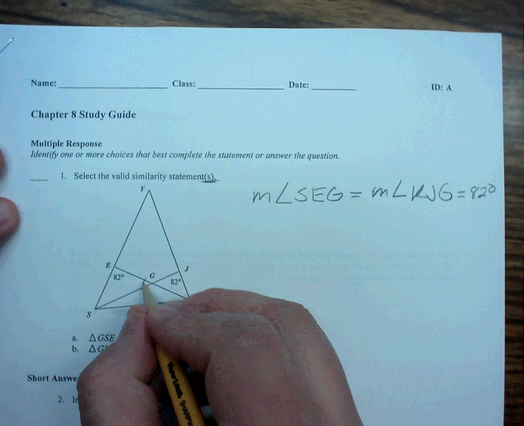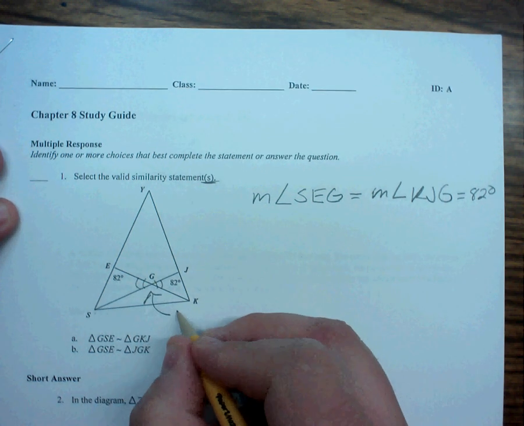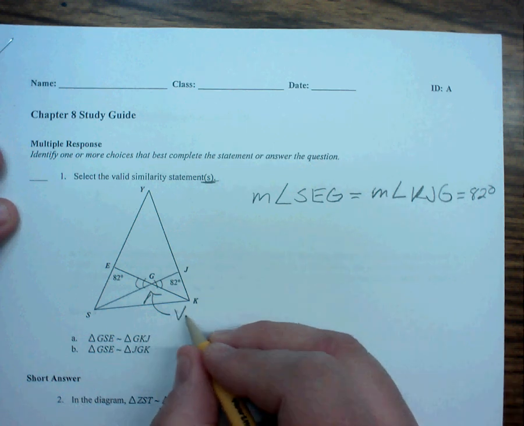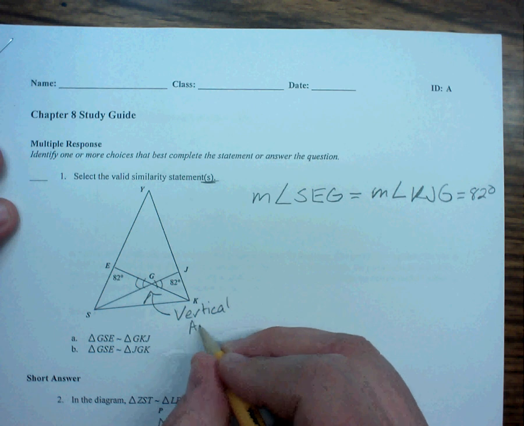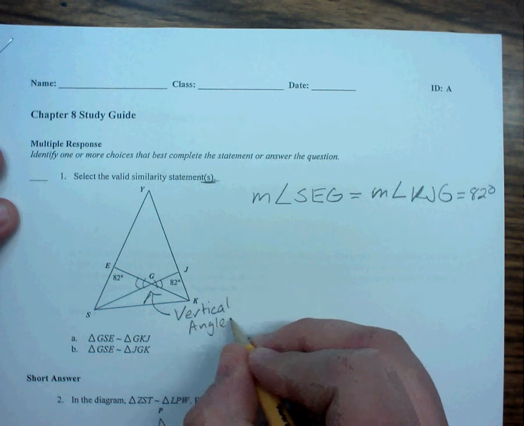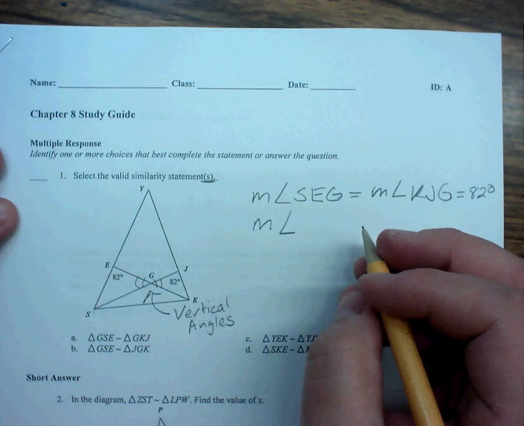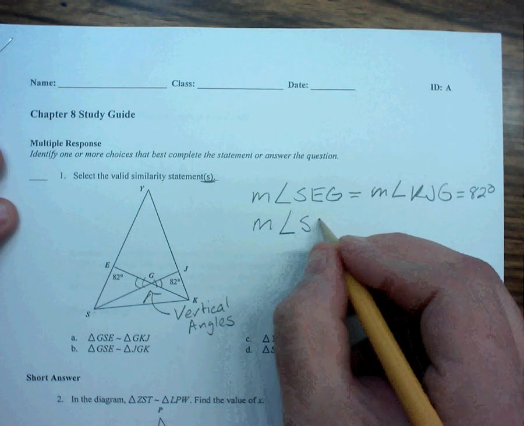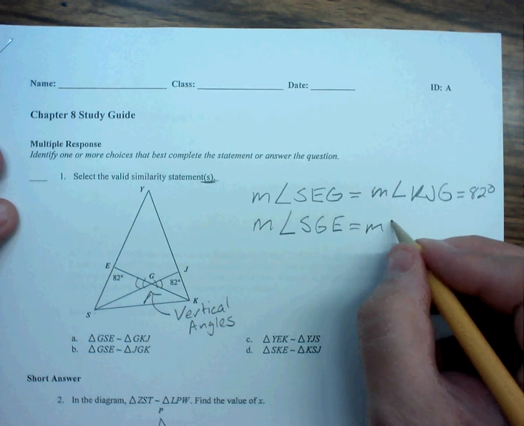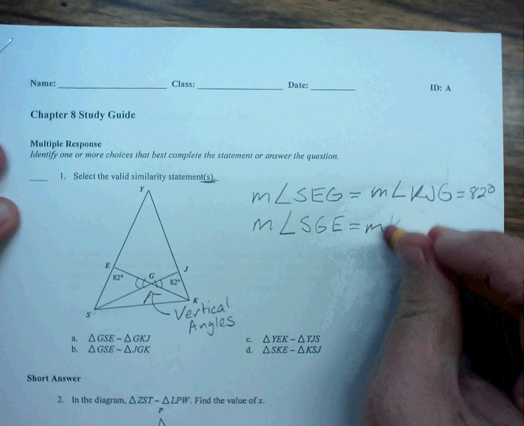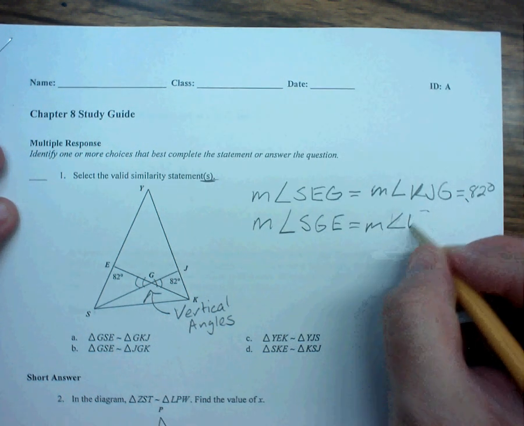And then I also know that this angle is congruent to this angle. Why? Can somebody tell me why? Yep, they're vertical angles. So vertical angles are congruent. So that means that the measure of angle SGE is equal to the measure of angle KGJ.